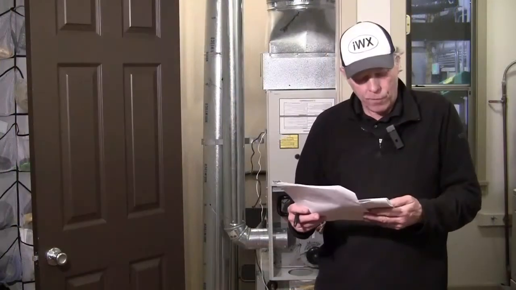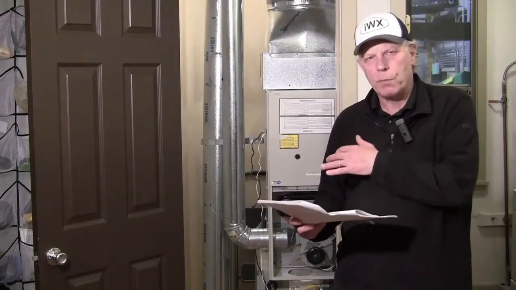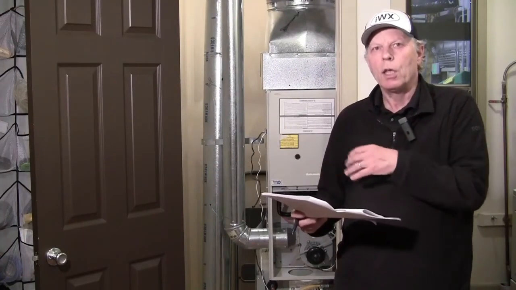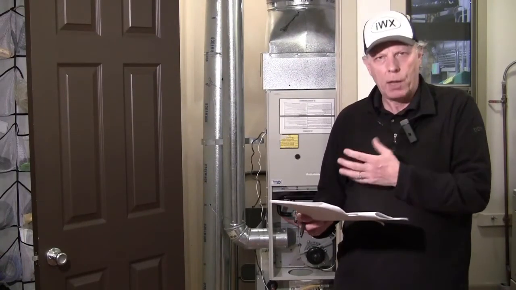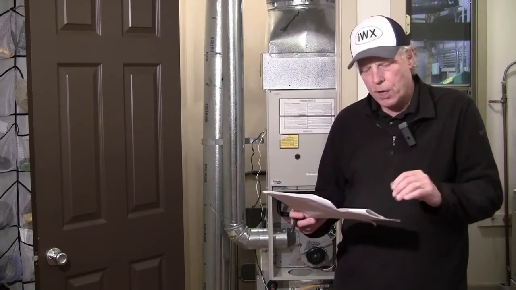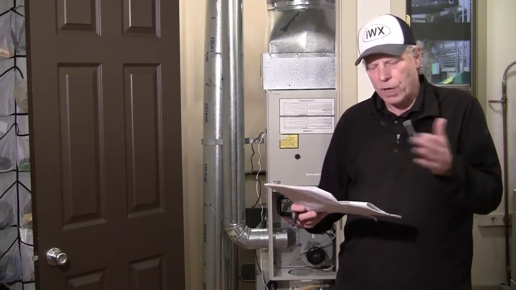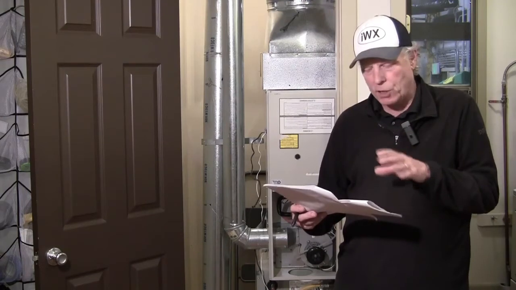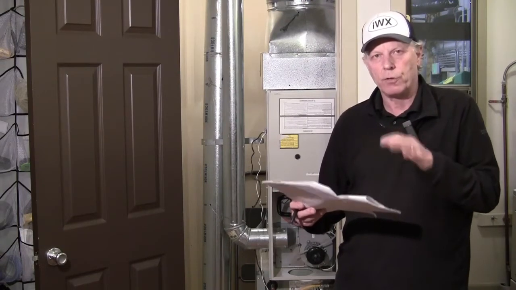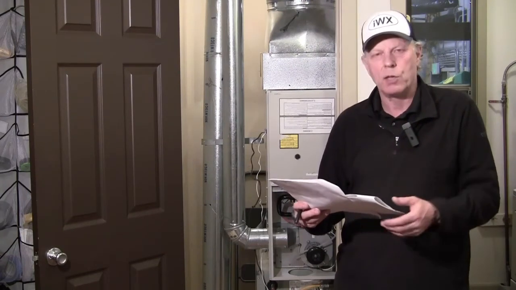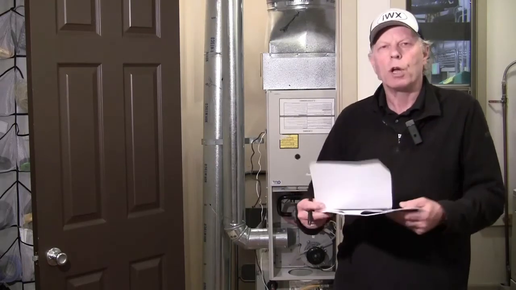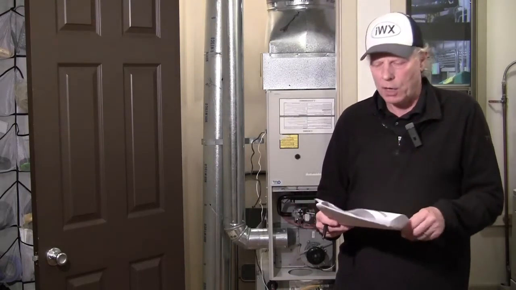Okay, we're on line 4. We just finished making our CO measurement in the flue. We got 180 parts per million air free. Now, on line 4, the candidate needs to apply the correct action level based upon the test results from the CO measurement according to ANSI BPI 1200. So we're going to turn to our BPI sheet again.